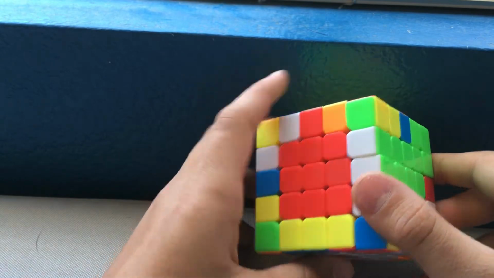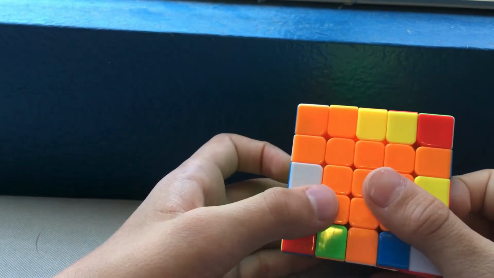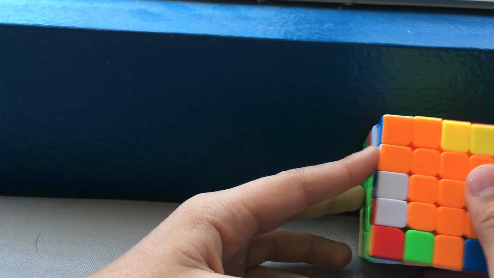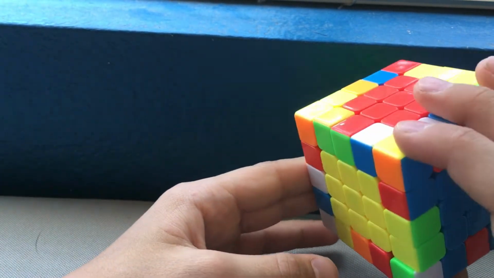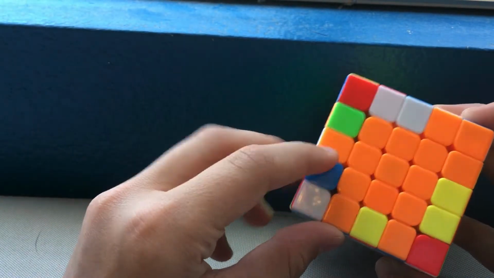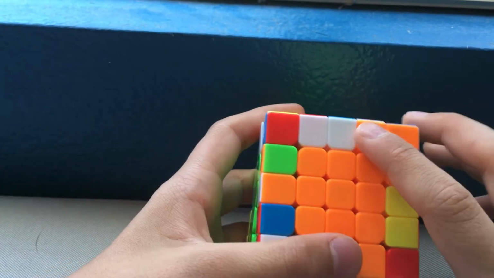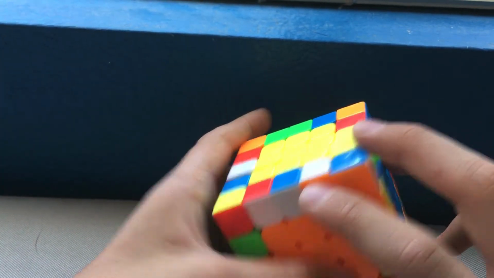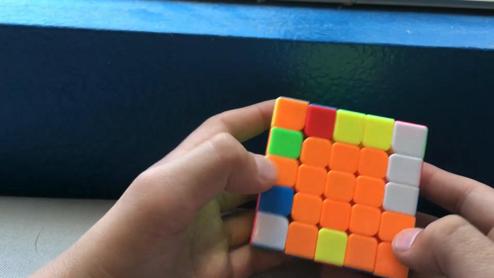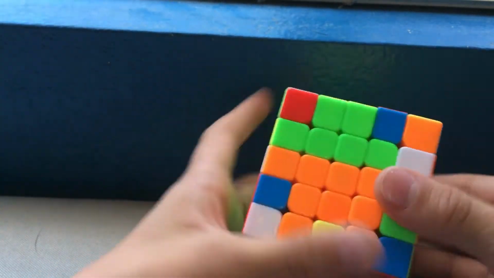These are called wings. Now we're going to do the same thing with all four of these blue, red, green, orange centers. So you see I have an orange and white. You see how we have that right there? You want to find this edge piece, okay? And you're going to want to have this matching edge. You're going to want to bring it in, but you want these colors to be the same. Slice, flipping algorithm, undo the slice.